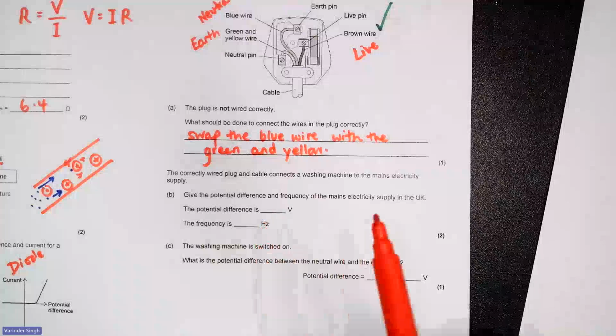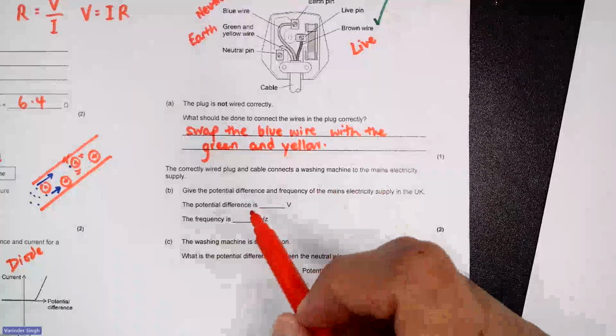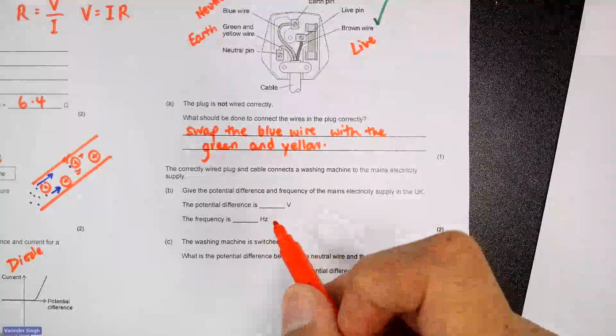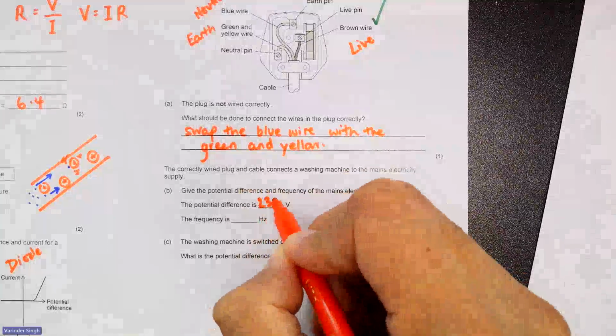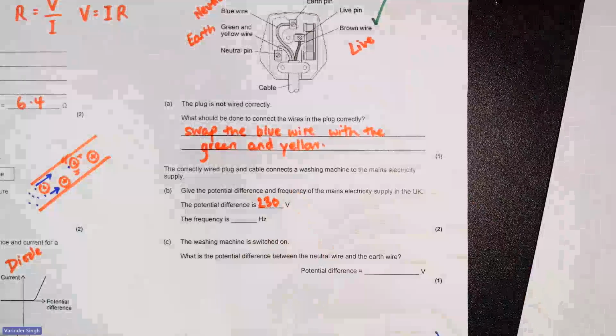So these are just facts that you need to know. The potential difference that's provided by the mains electricity supply in the UK is 230 volts. So that's something that you need to know.